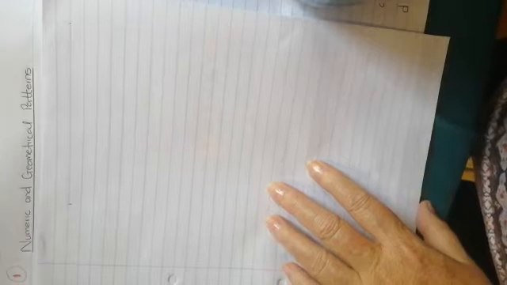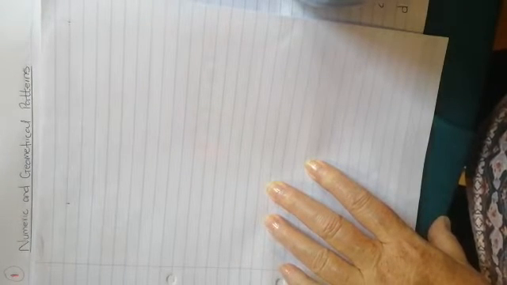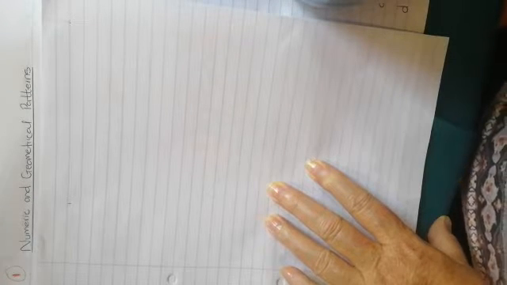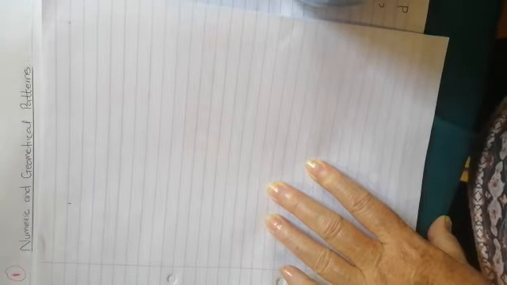I'm going to start with numeric and geometrical patterns. I am aware that there's schools that have already passed this. For those kids, this will be revision. And for the ones who haven't done this yet, I hope this will be of assistance.